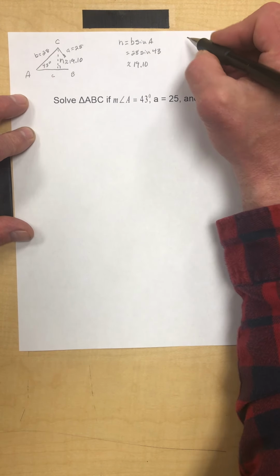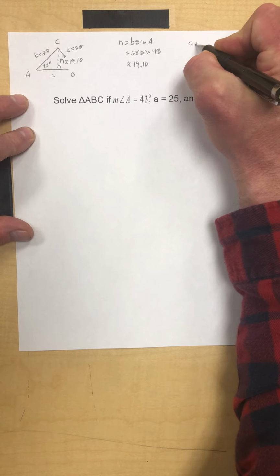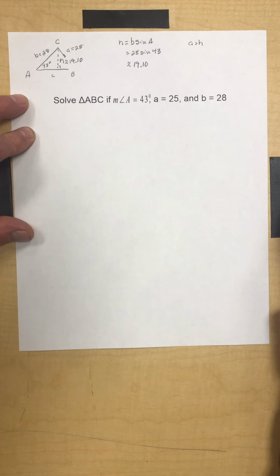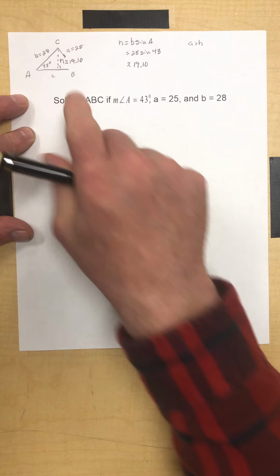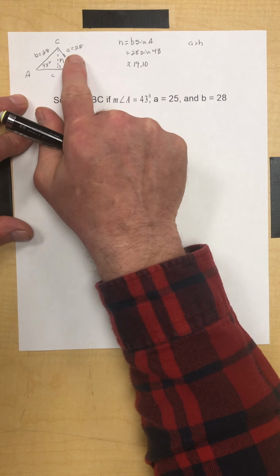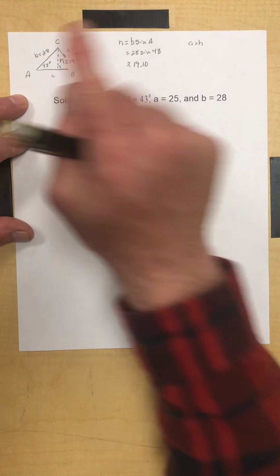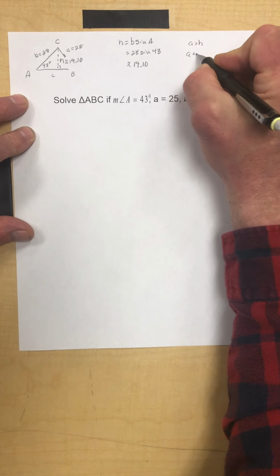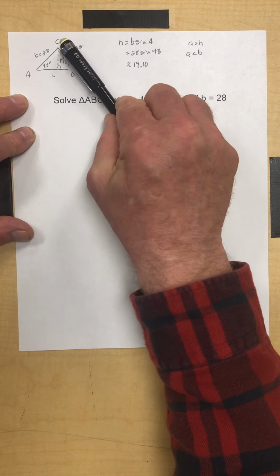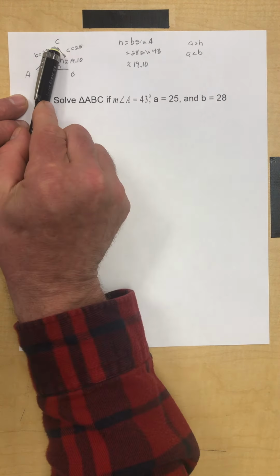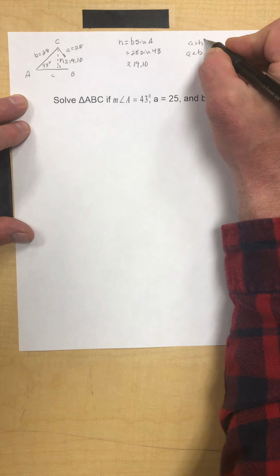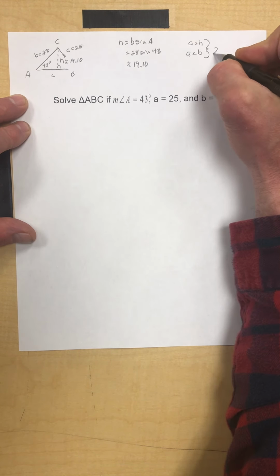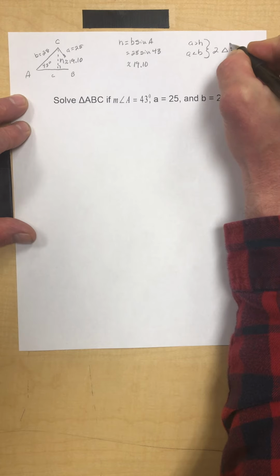So we have little a is greater than h. That means we can form a triangle. But if we compare little a and little b, notice that little a is less than b. So that means that we could swing little a over here and form a second triangle. So these two things mean we have two triangles.